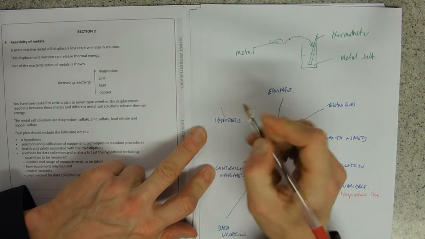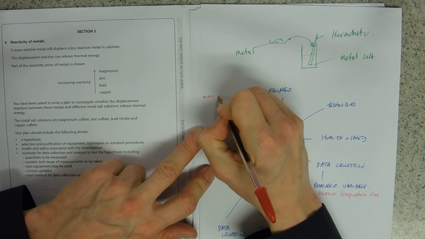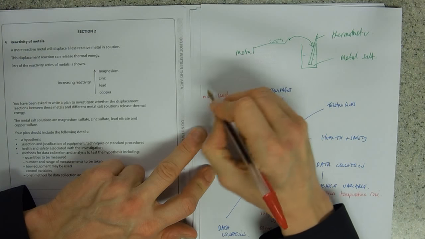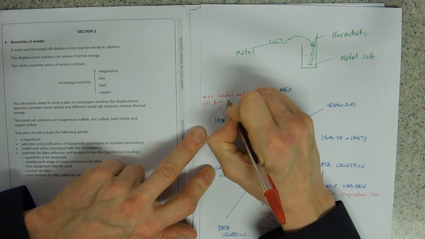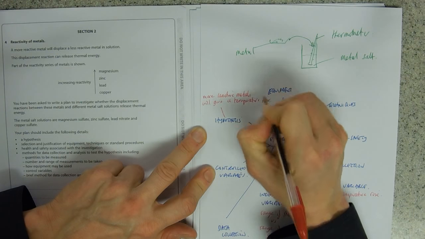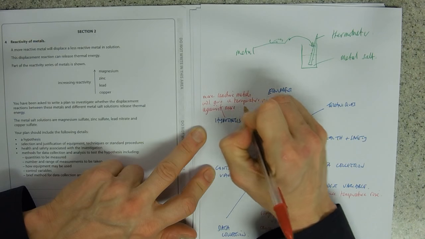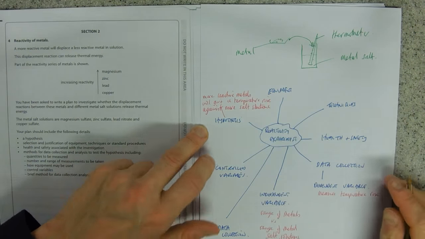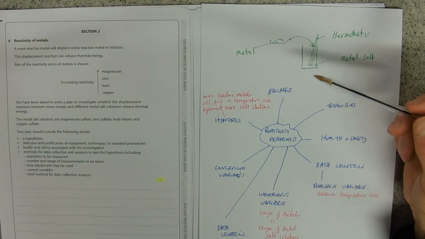So our hypothesis: more reactive metals will give a temperature rise against more salt solutions. So that'll be telling you whether there is a displacement.